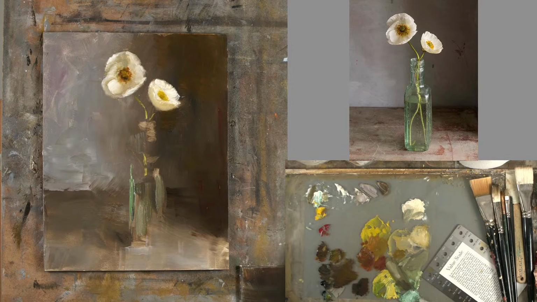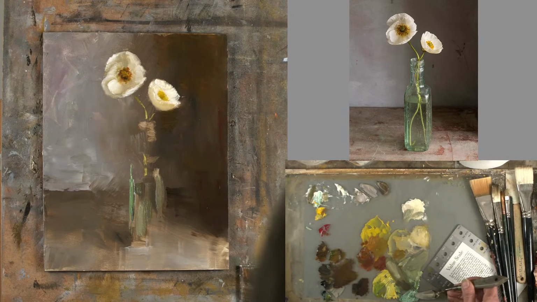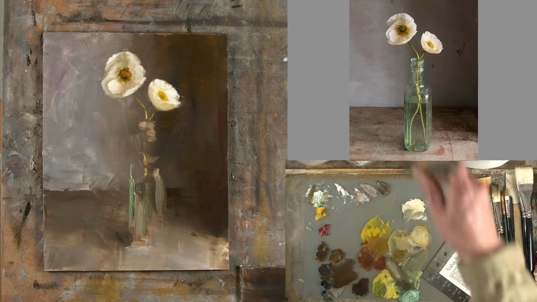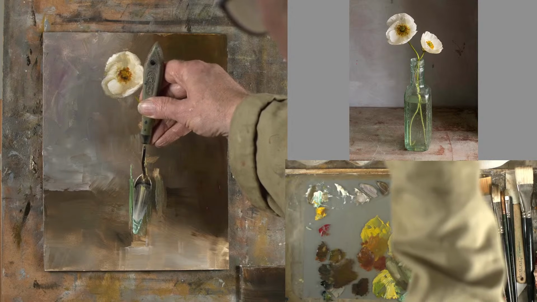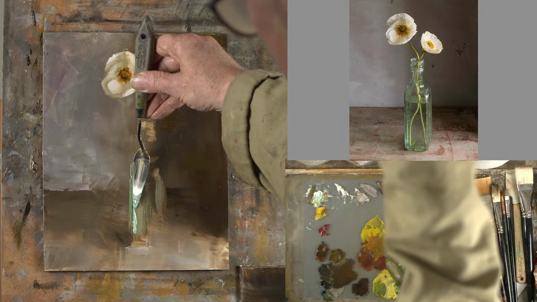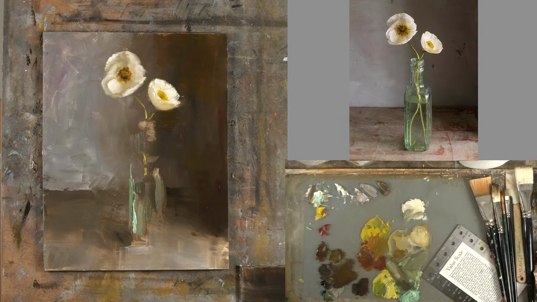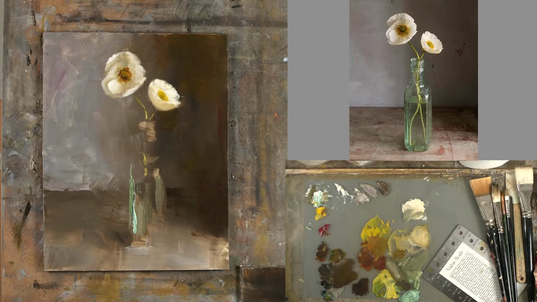More white. Part of the thing I think with palette knife painting is that you have to be prepared to use a little bit more paint than you might think. Whoa, that was way too light, wasn't it? The value is so out. I'm mixing it on the palette thinking I'd got it about right. No, sir.